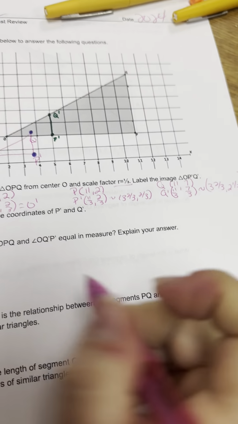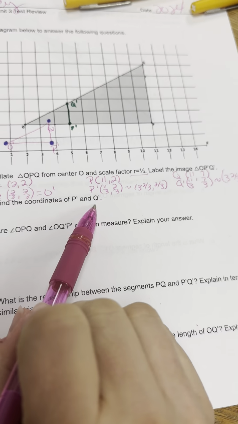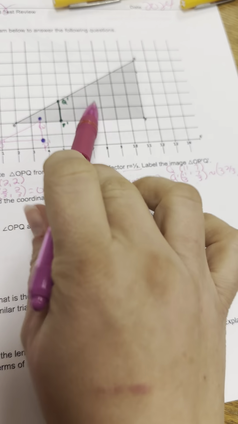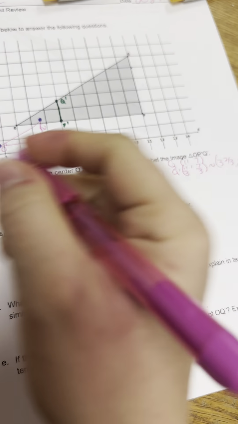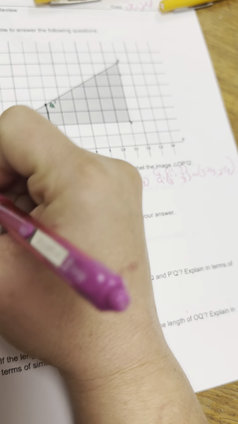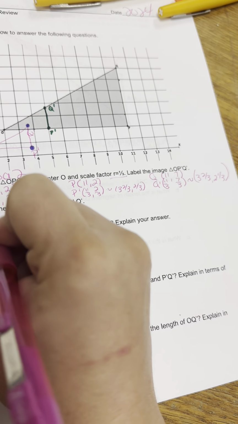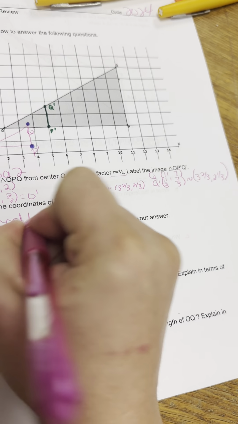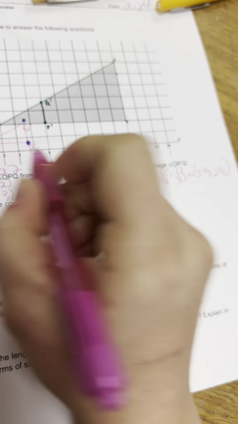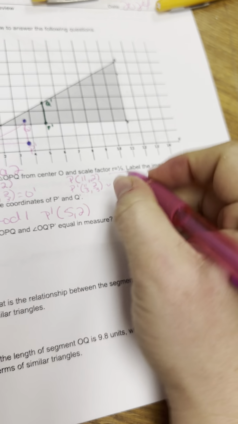Okay, so if we're finding the coordinates of P prime, Q prime, that is going to be dependent on which method you used. So we will call this method 1, and we will call this method 2. So for method 1, P prime was at 5, 2.